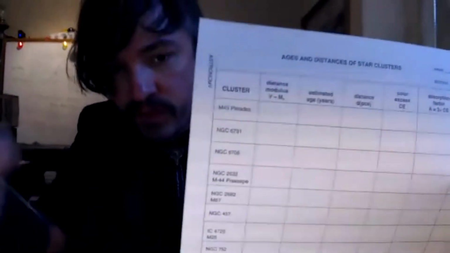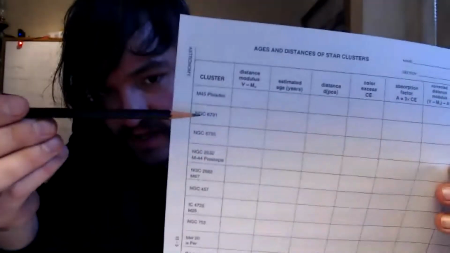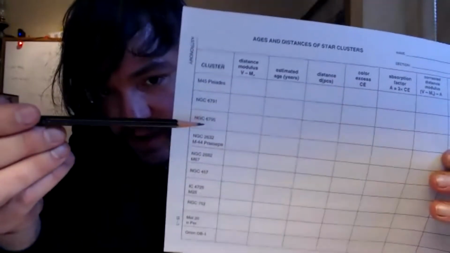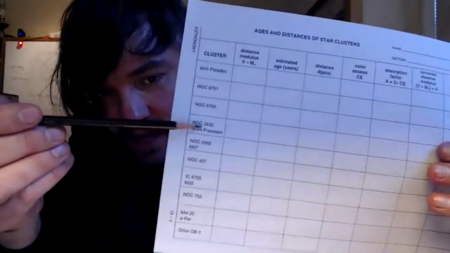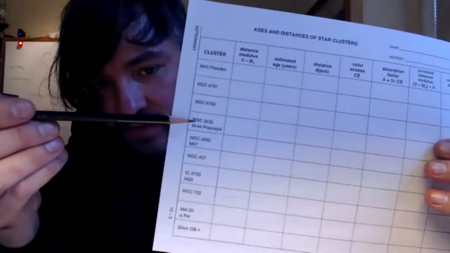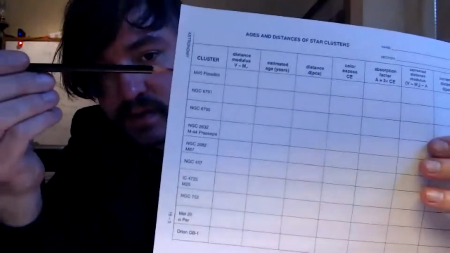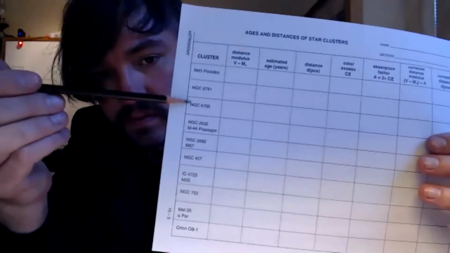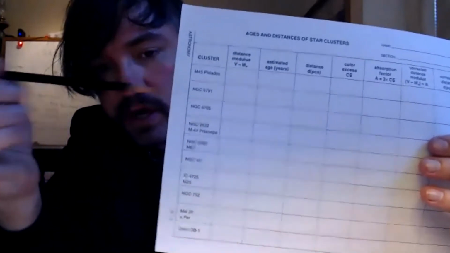So, Professor, yes, Arunsak, what cluster are we going up to? I figured we would do the first 4 clusters. We'll do the Pleiades, NGC 6791, 6705, and Persephone, also known as the Beehive. Okay, because I'm freehanding this, I didn't want to write the whole thing out.